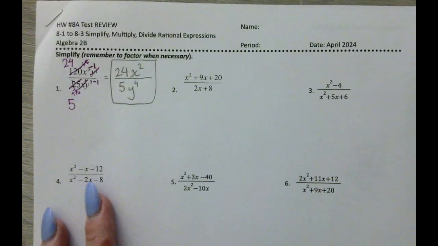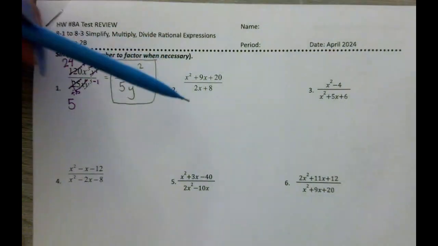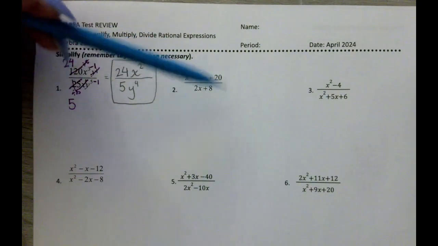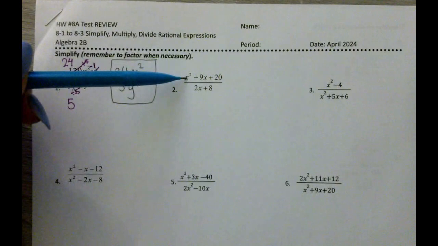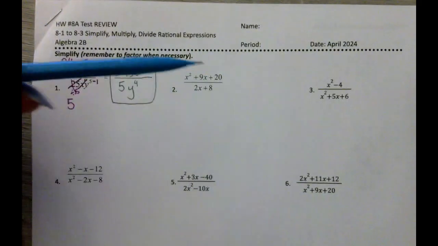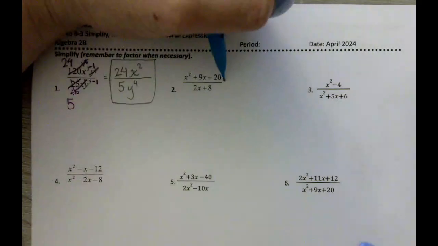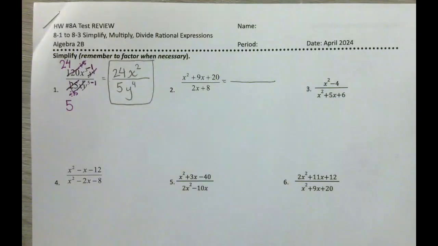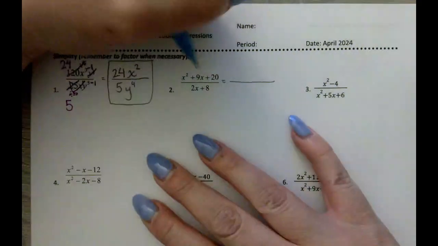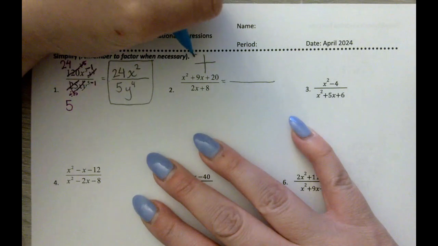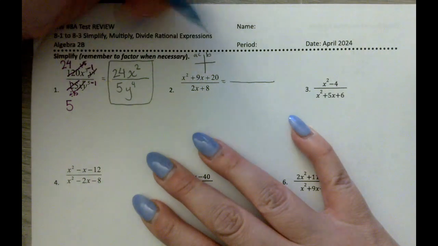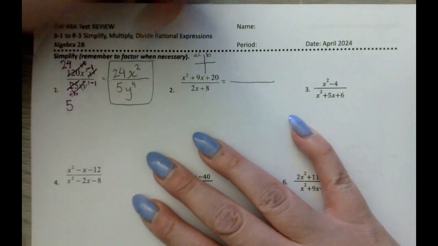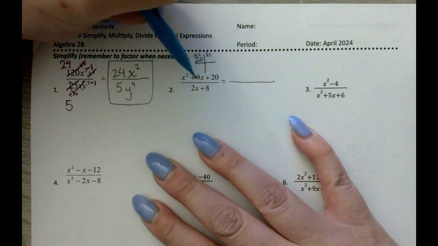All right, number 2. X squared plus 9x plus 20 over 2x plus 8. This one will involve a bit of factoring. So, on the top, we've got the x squared plus 9x plus 20. That is a trinomial. So we can factor that. All we need for that is a simple ACB chart. 3 terms, no number in front, so that's how I know. Now AC, A is 1, so we're just going to look at C, which is 20. B is 9.